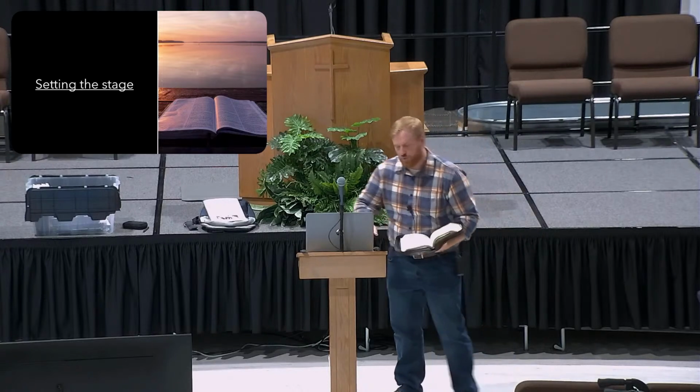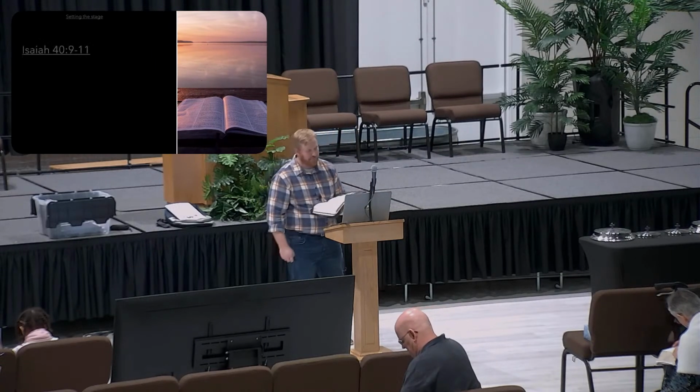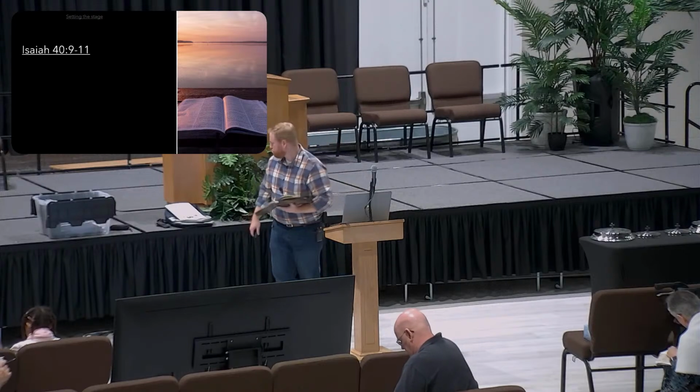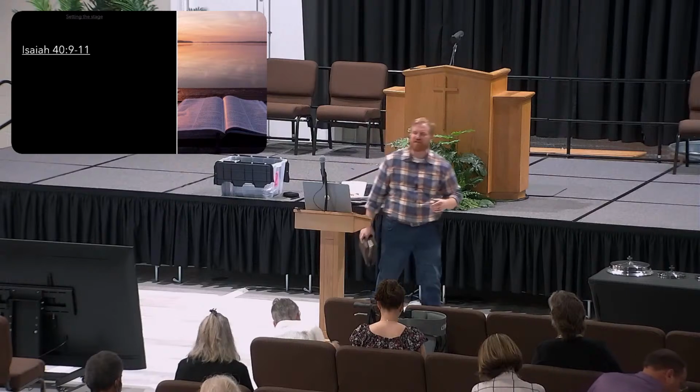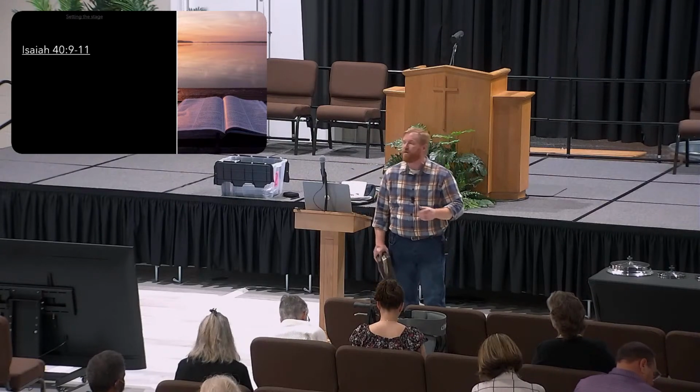So the first passage we're going to look at is Isaiah 40. Go ahead and turn there. And these are on page 4 of your book. If you go to page 4 of your book, you'll see these passages and some blanks there to fill out.